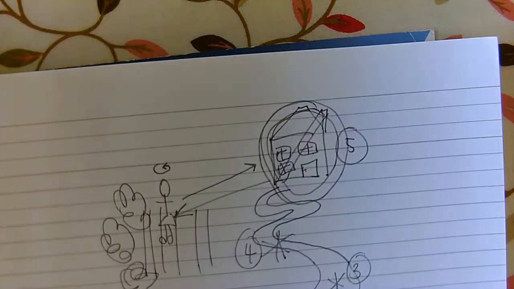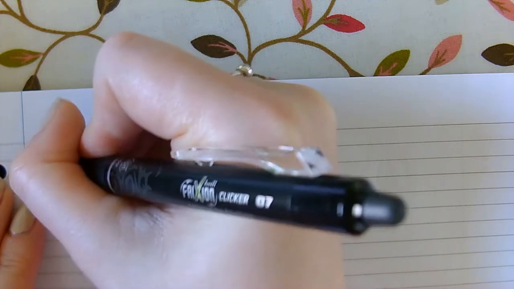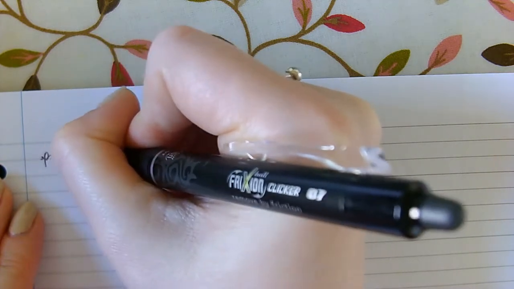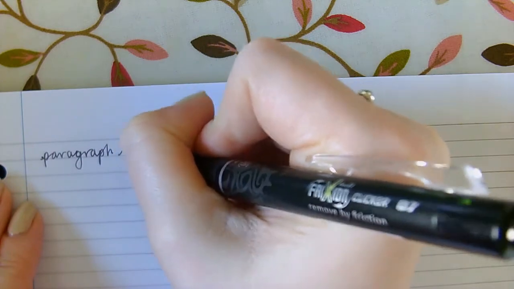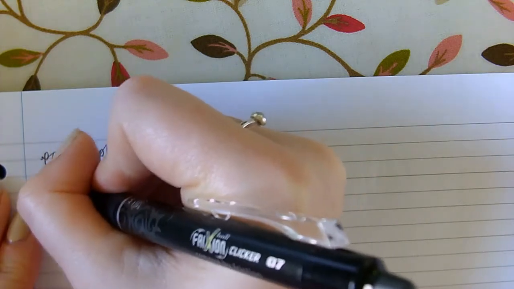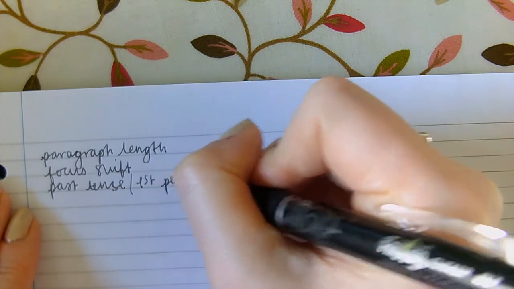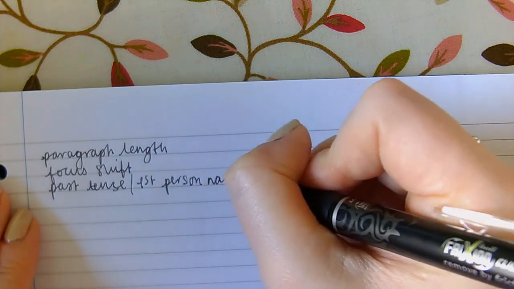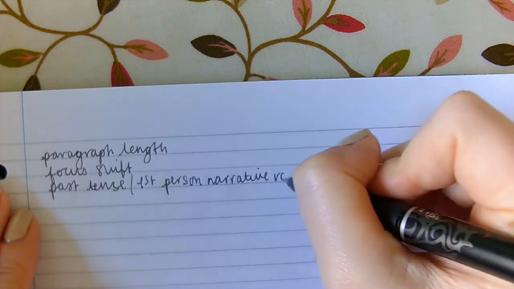So if I go back to my original piece of paper, where I have my answers. Oh, no, I filled that one out. So let's take away my awful drawing. Picasso can definitely keep the day job there. And then I'm going to look at how I might go about answering this question. So the things I want to talk about are the paragraph length, the focus shift, and then the past tense first person narrative voice.